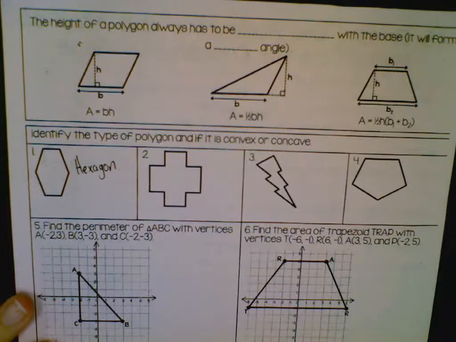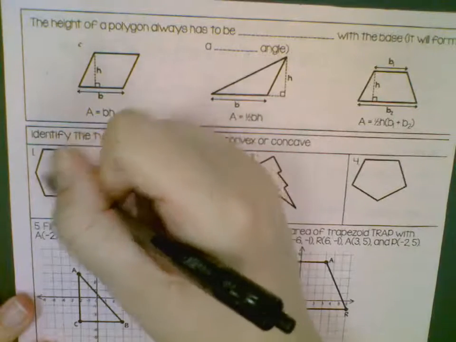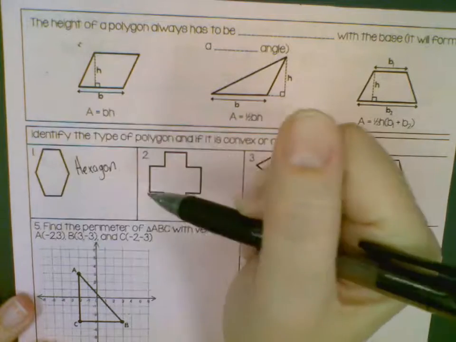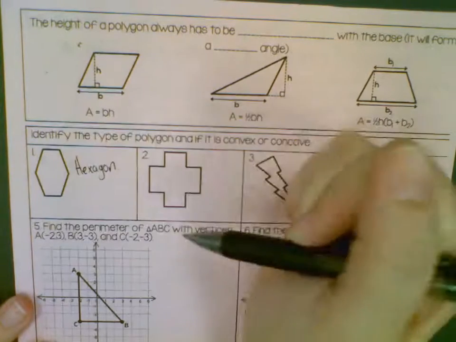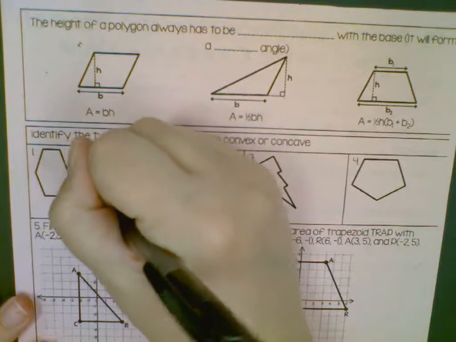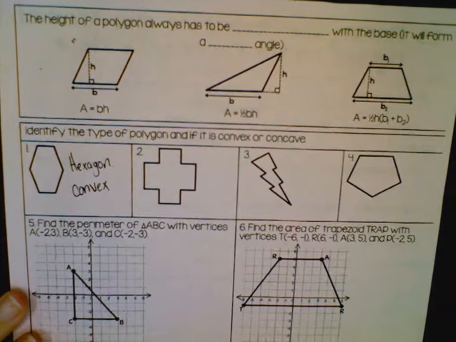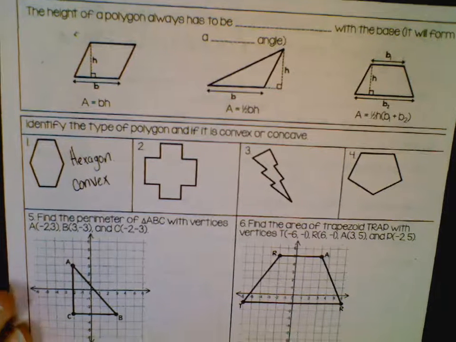And there's no caves here. None of the diagonals, if we connected them from all of the sides, none of those lines would be outside the hexagon. Okay, so it's convex. Okay, so why don't you try the other 4 or 3 examples, and I'll show you the answers when we come back.